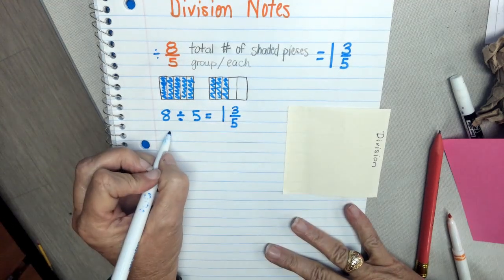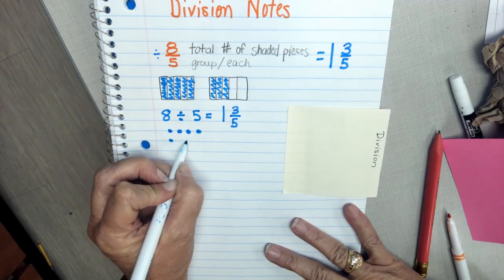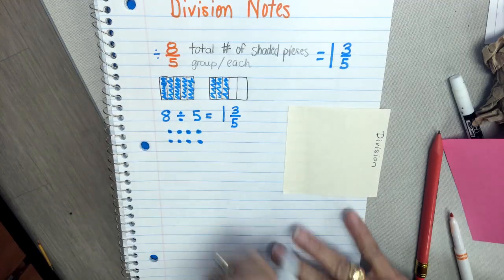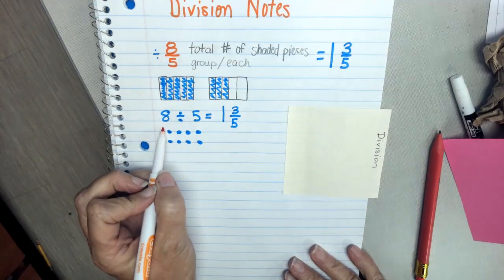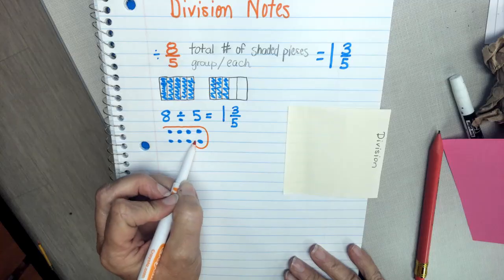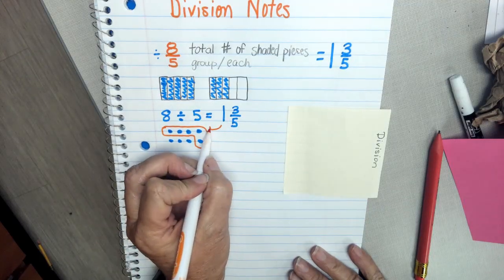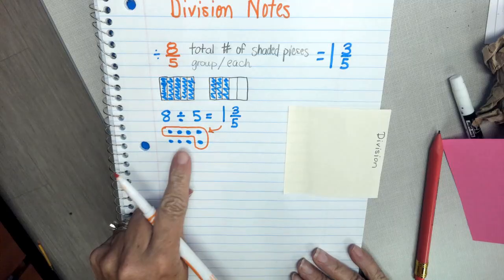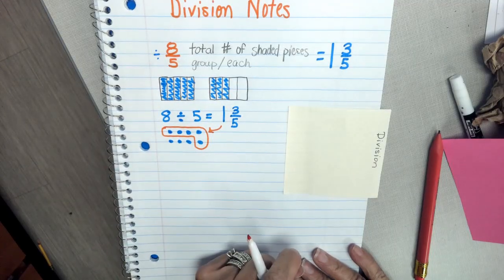If I were to draw 8 dots, 1, 2, 3, 4, 5, 6, 7, 8, and I circled a group of 5, I would have 1 group, right? And how many would be left over? 3. But how many make a group? 5.